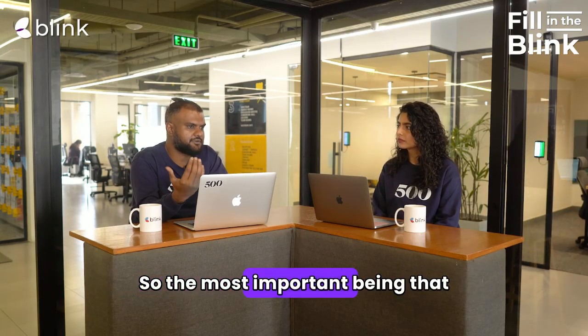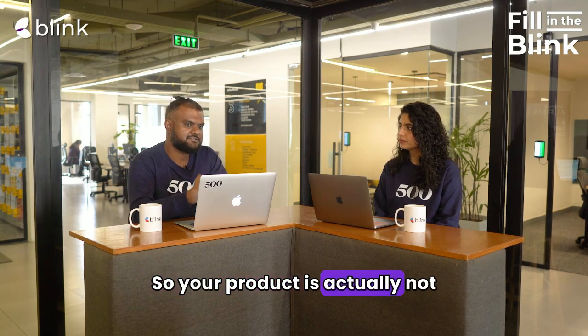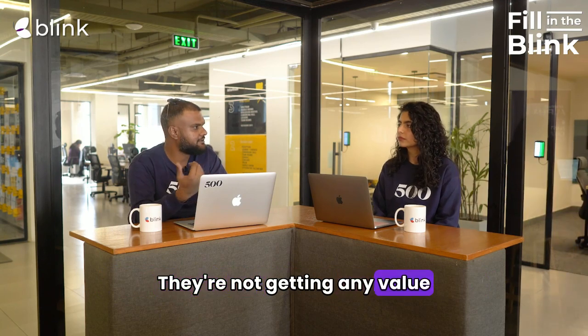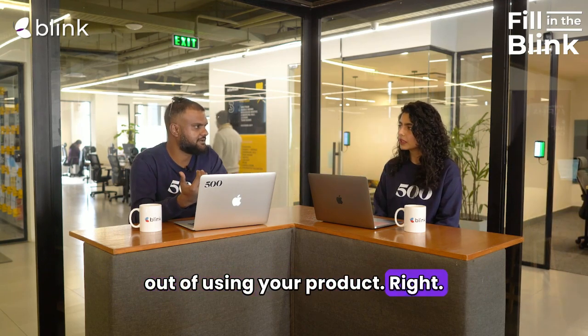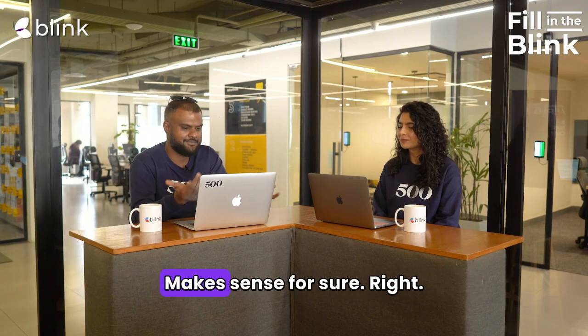So the most important being that there is no product fit. Your product is actually not solving any problem for your customers. They're not getting any value out of using your product, right? So if they're not getting any value, they will stop paying and they will go away, right? Makes sense.